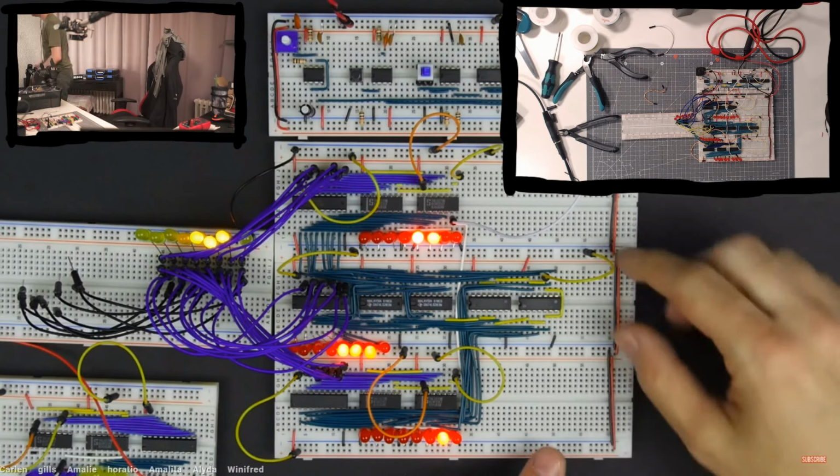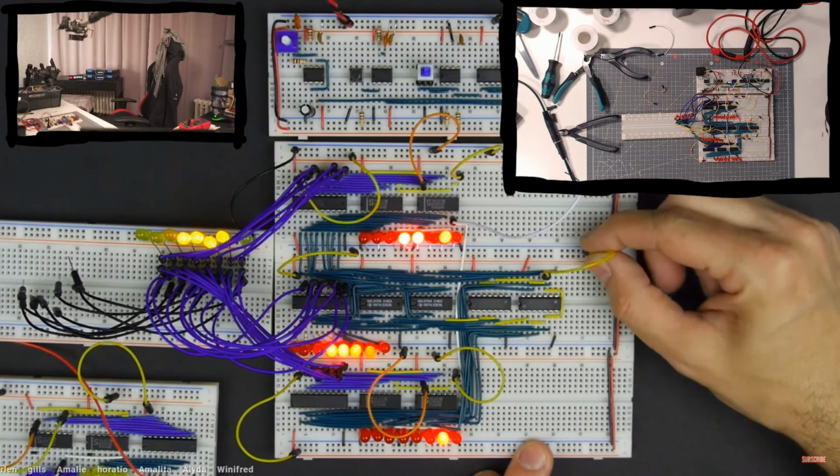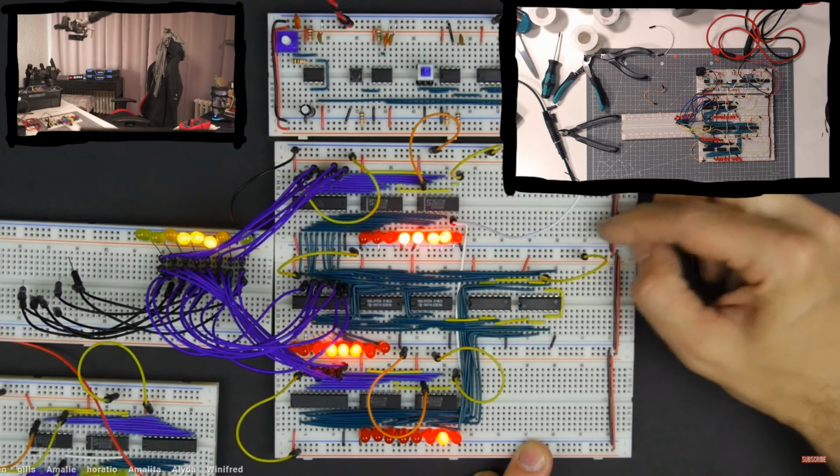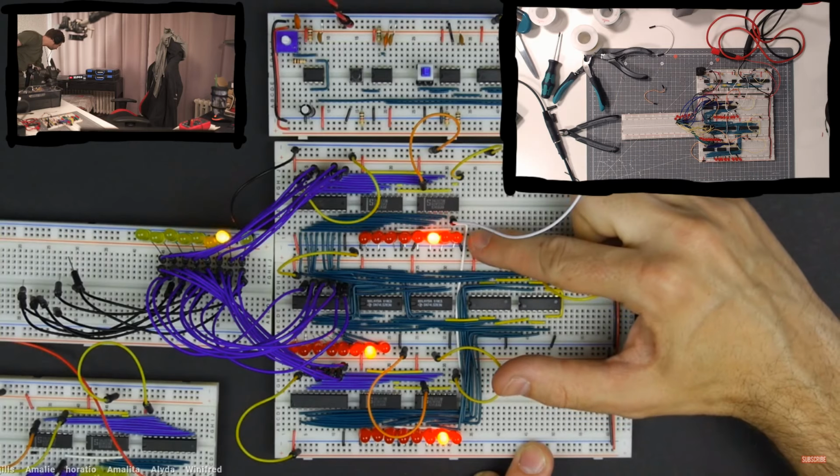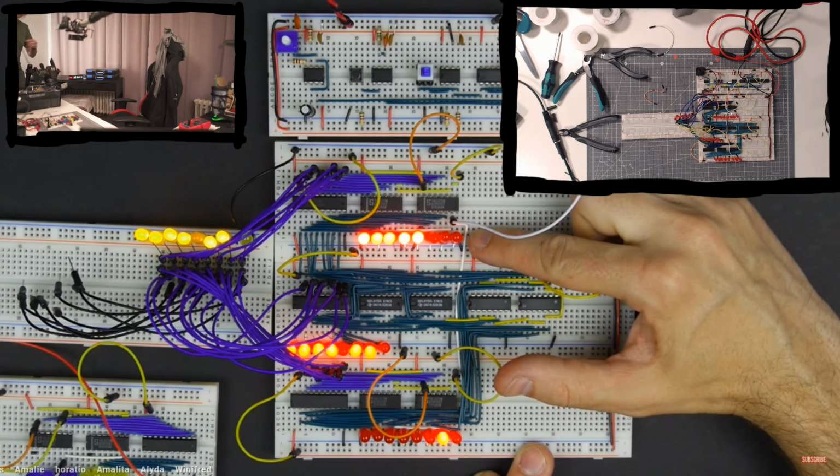Of course, in addition to adding, we can also subtract. We can set our add and subtract bit to subtract. And now it's actually subtracting 2 each time. 0, and then it wraps around, and it subtracts 2 each time.